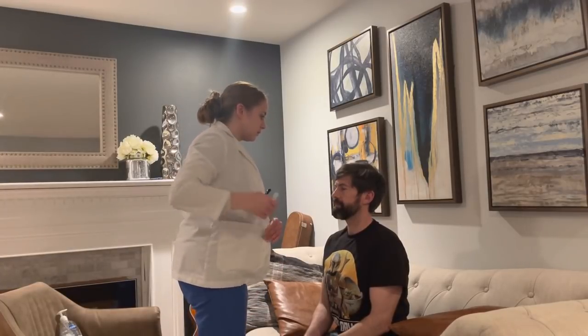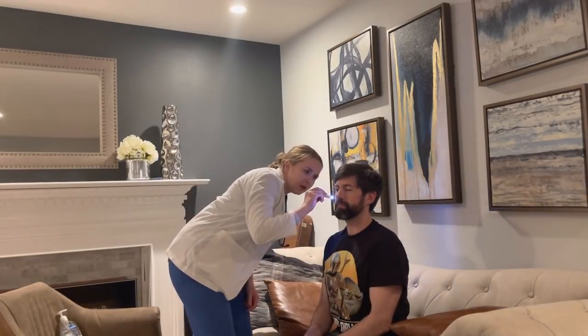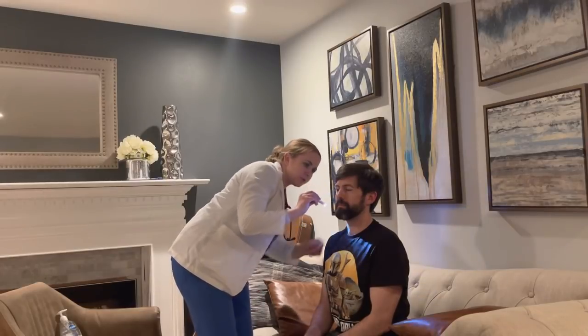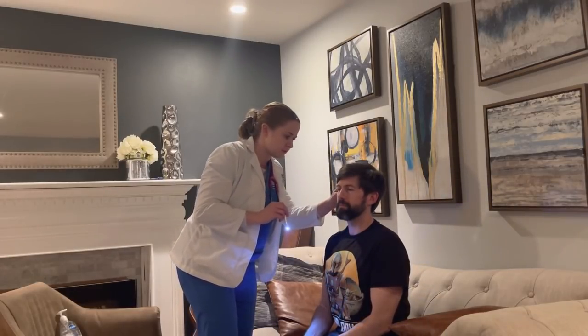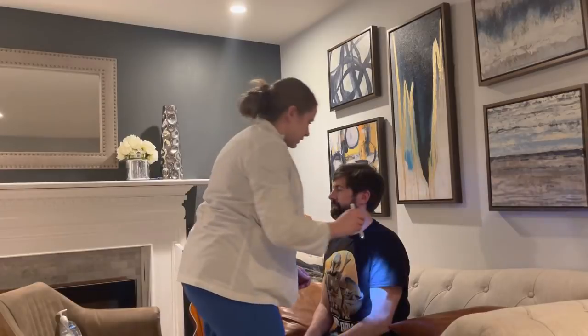Now what I'm going to do is look in your ears. I'm looking for redness, discharge, any abnormalities. I'll also feel around the ear as well. All right, same thing on the other side.